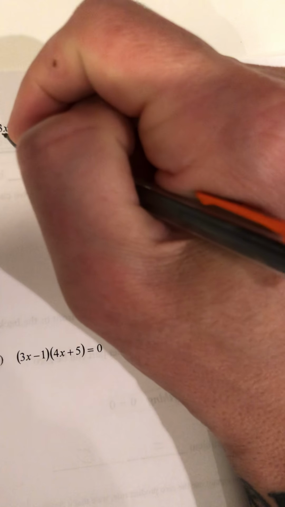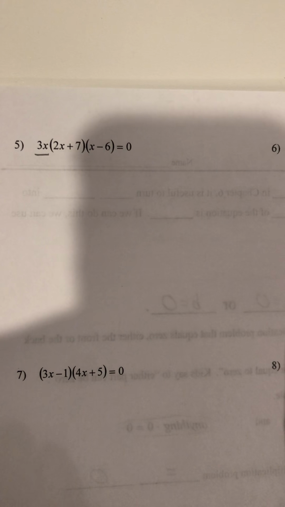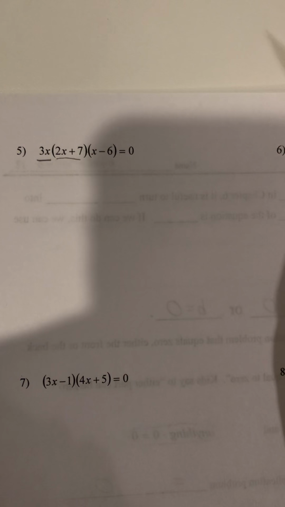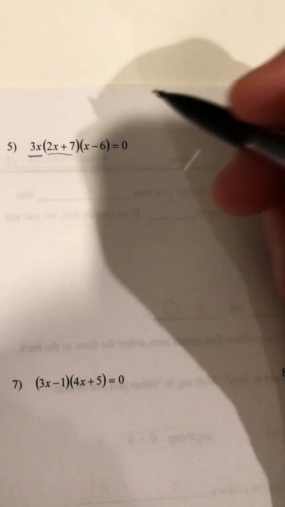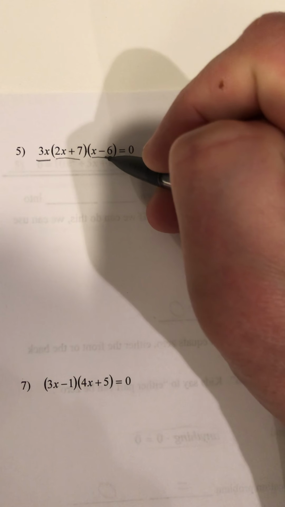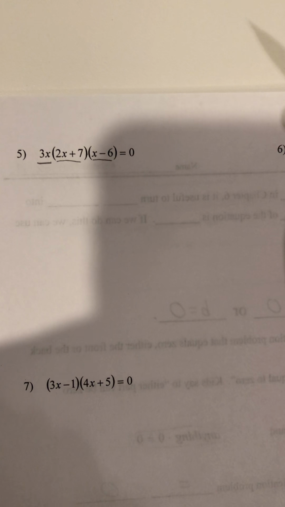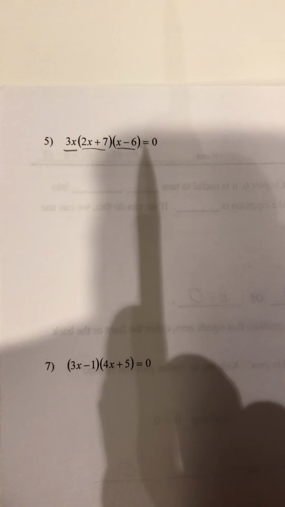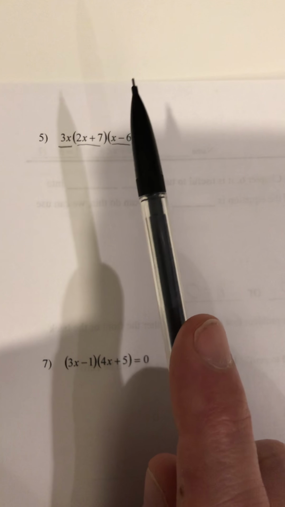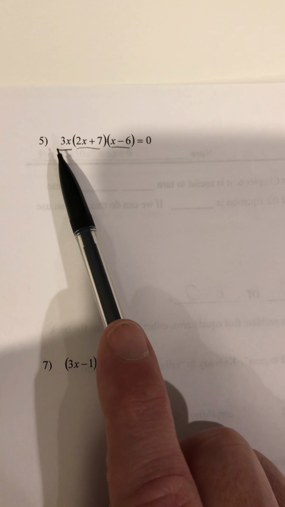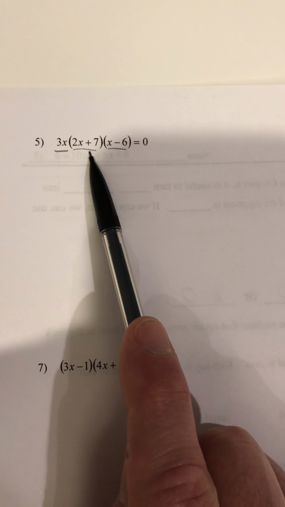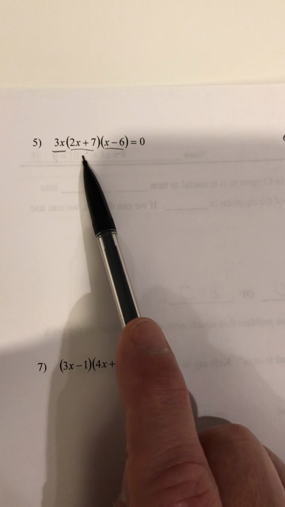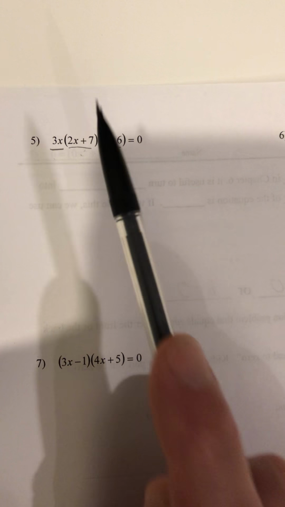3x is a piece of multiply, or a factor, times 2x plus 7 is a piece of multiply or a factor, times x minus 6 is a piece of multiply or a factor. And if we have 3 pieces of multiply equaling 0, we could set all of them equal to 0. Now I just call this the front, the middle, and the back. So I go front equals 0, middle equals 0, back equals 0.